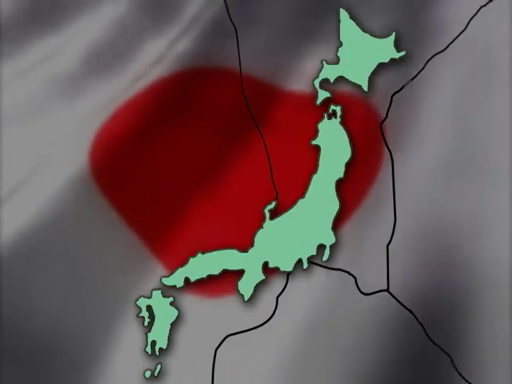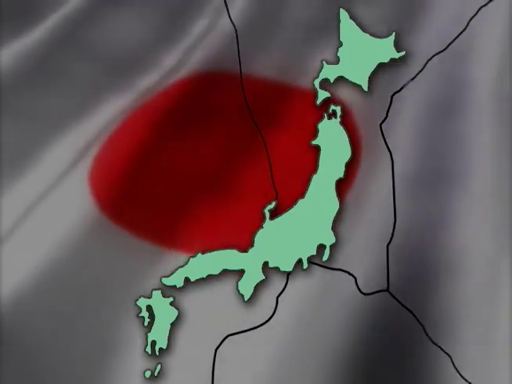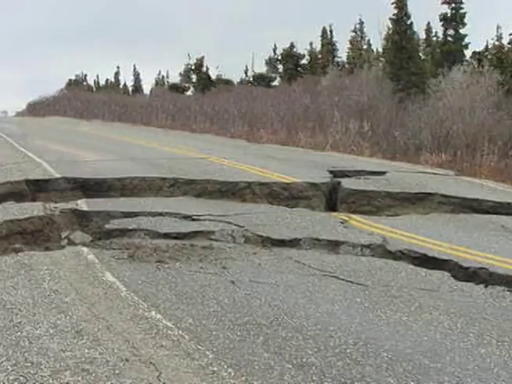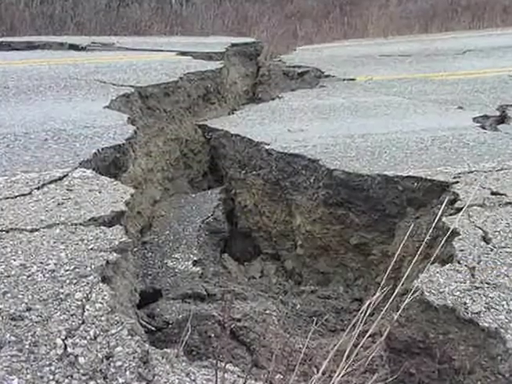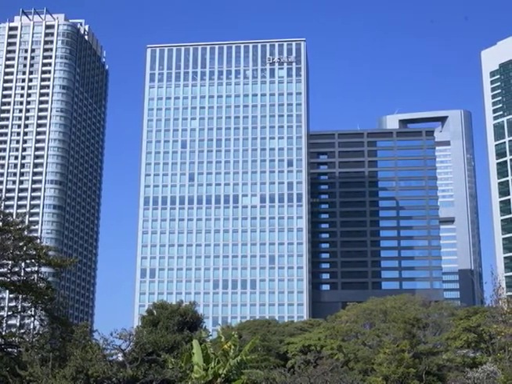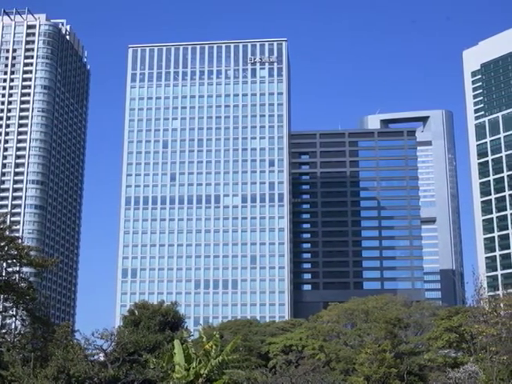The country Japan is located right on top of many tectonic plates. Every so often, these plates move, causing major earthquakes. Because of this, houses and other buildings are carefully designed and constructed to withstand earthquakes and remain standing.